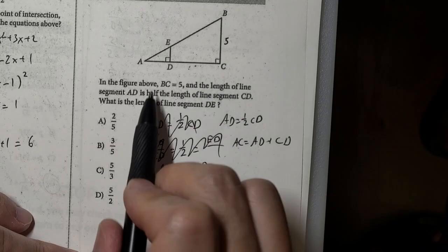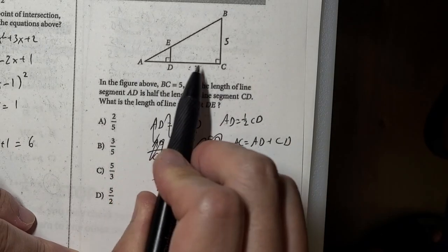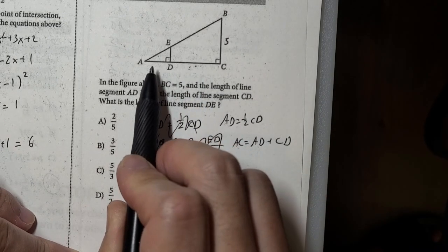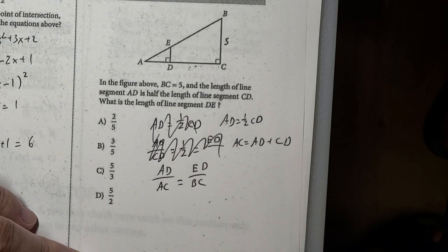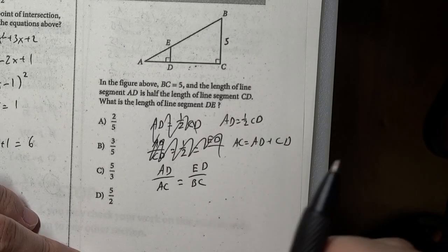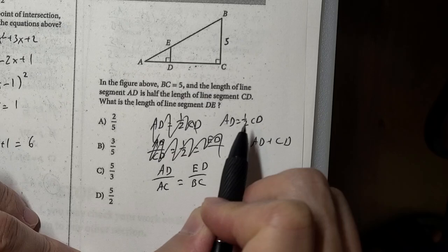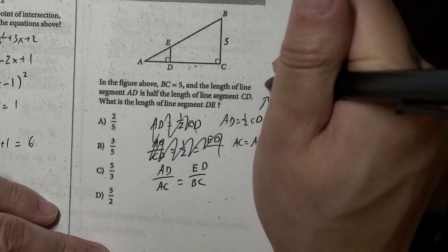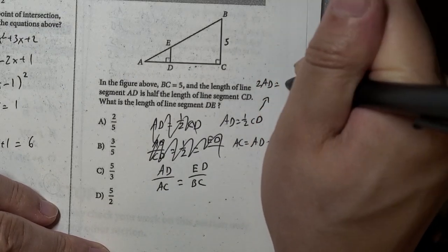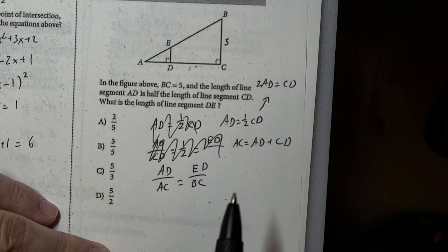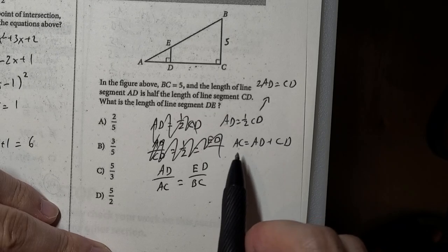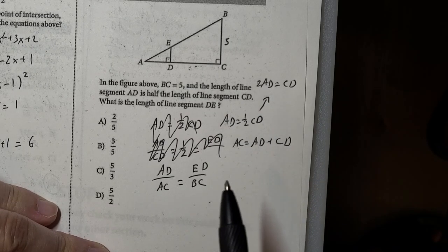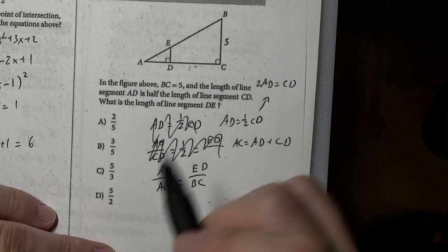So if this is half of this, then AC would be equal to 3 ADs. Why is that? Because, well, first of all, if I can rewrite this as 2AD is CD, okay? So CD is 2AD, so plug that in right there. AC is AD plus 2AD, which is 3AD, which is what I said just now, a few moments ago.